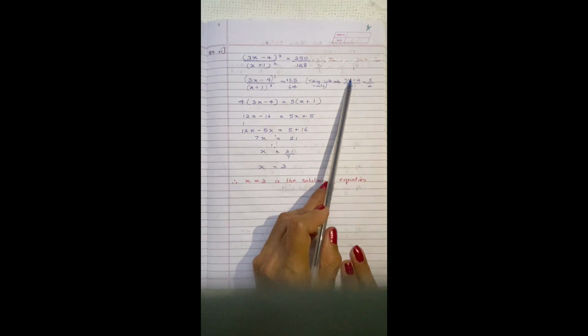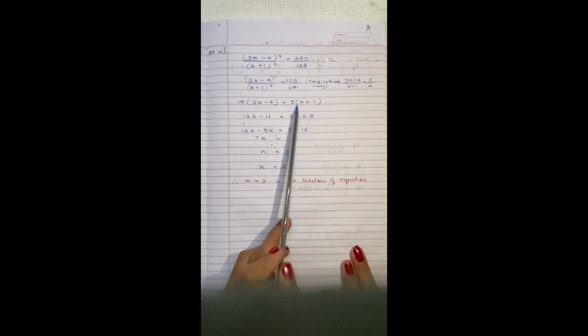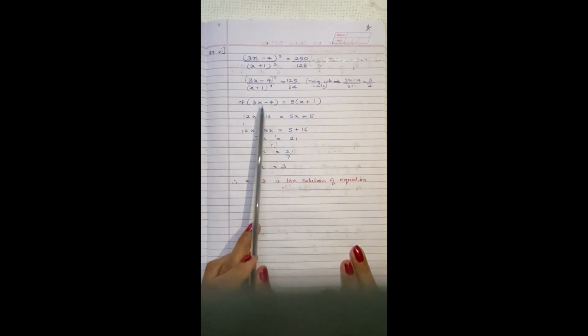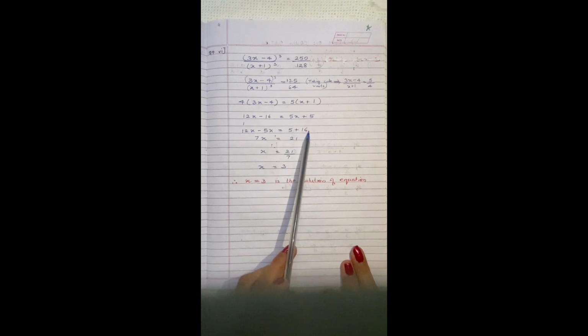So now cross multiplying them, 4 into 3x minus 4 and 5 into x plus 1. So 4 3s is 12 and 4 4s is 16, 5x plus 5. Bring x's to the left hand side. So 12x minus 5x here and 5 plus 16 here. 12 minus 5 is 7, 5 plus 16 is 21, 7x is equal to 21, x is equal to 3. Therefore x is equal to 3 is the solution of the equation.